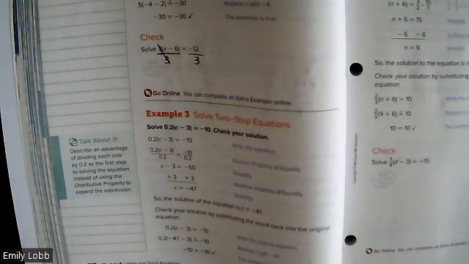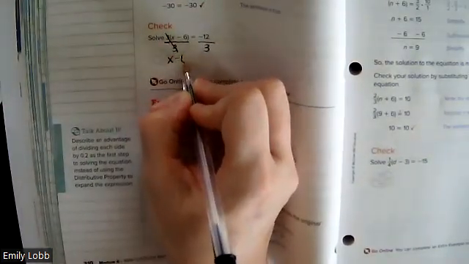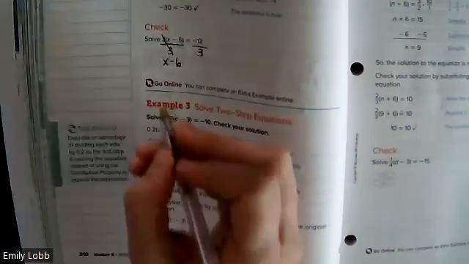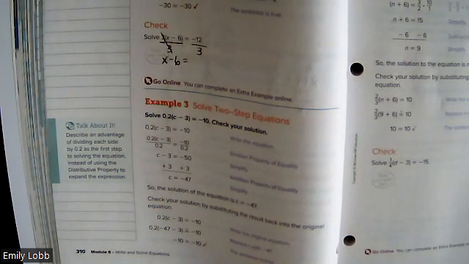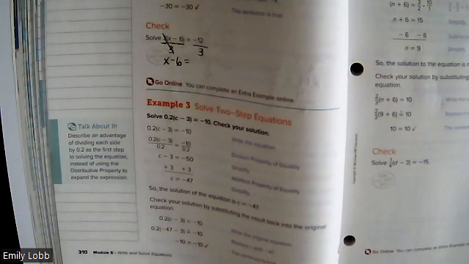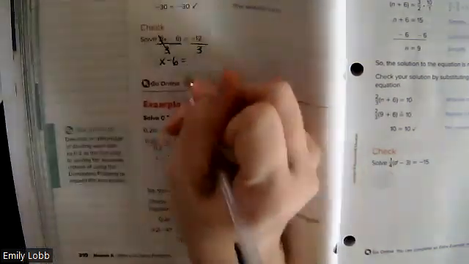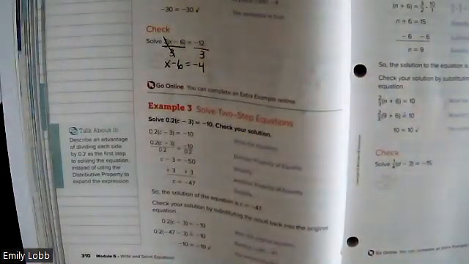What's left on the left? X minus 6. That's left on the left. Equals, what does that fraction bar mean? So I literally have to do that. Allison, turn around. What's negative 12 divided by 3? Negative 4. Now how do I solve for x?